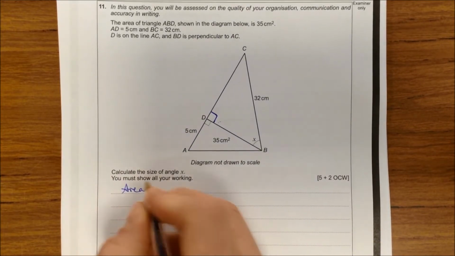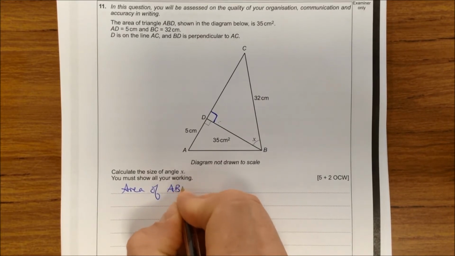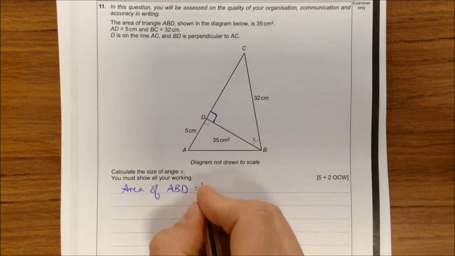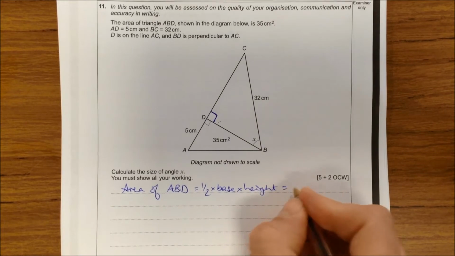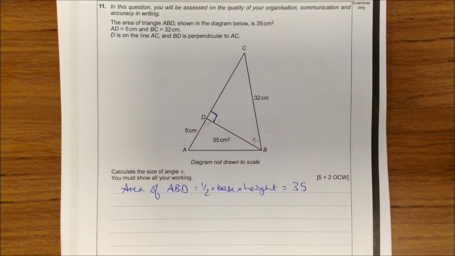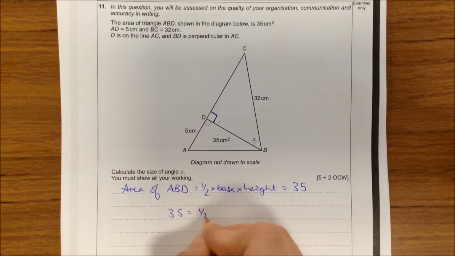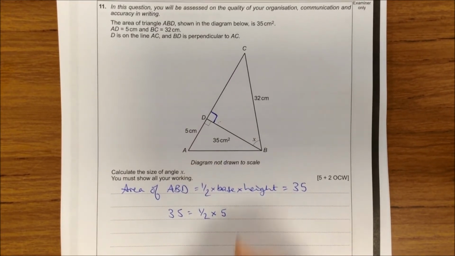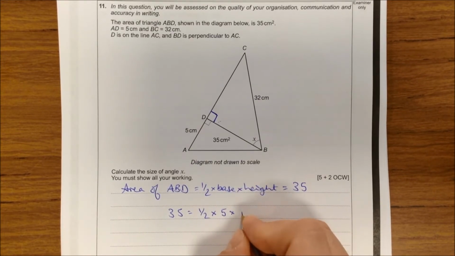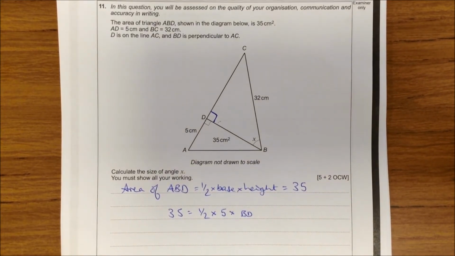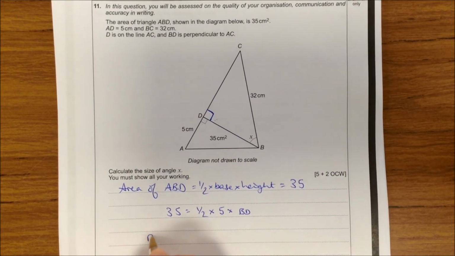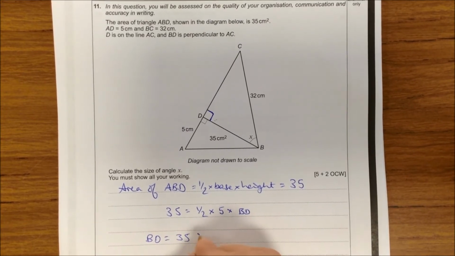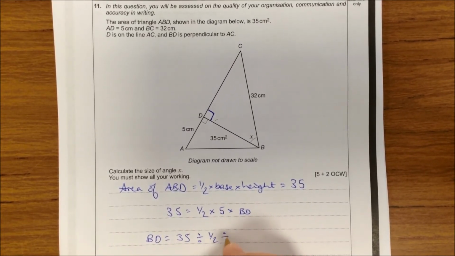So the area of ABD, that's this small triangle here, equals half times the base times the height. And they've told us that that equals 35. So let's write that out again. So 35 equals a half times the base, which is 5, times the height, which is the side BD that we are trying to find. So we can work this out by taking these times numbers over to the other side and turning them into divide numbers, right? So this side we're trying to work out, BD equals 35 divided by a half divided by 5.